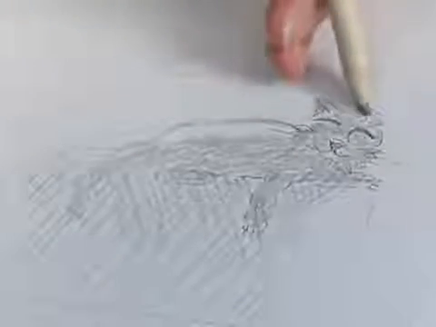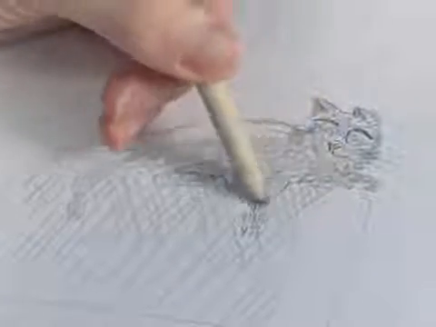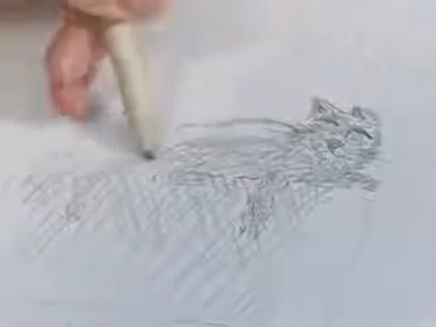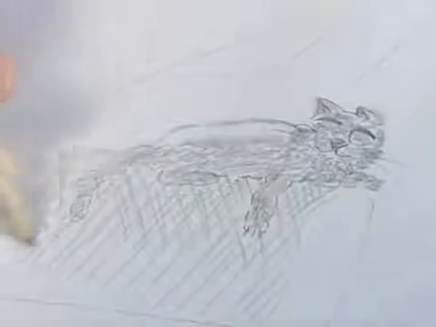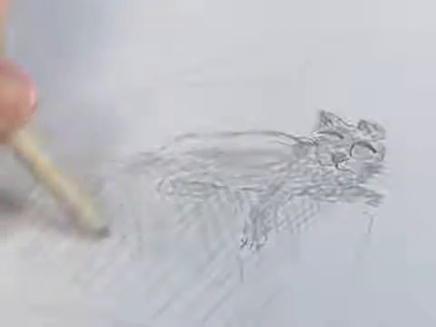These ears too strong for you? Go up there, smudge them a little bit. Smudge sticks are excellent for getting rid of the harsher lines that pencils can leave on drawings. And they're also really good in terms of bringing shadows in and getting rid of very, very stark black and white.